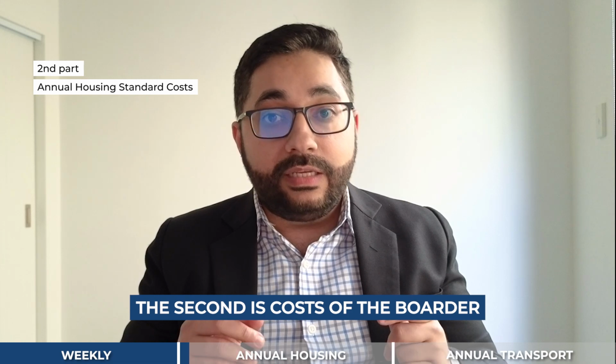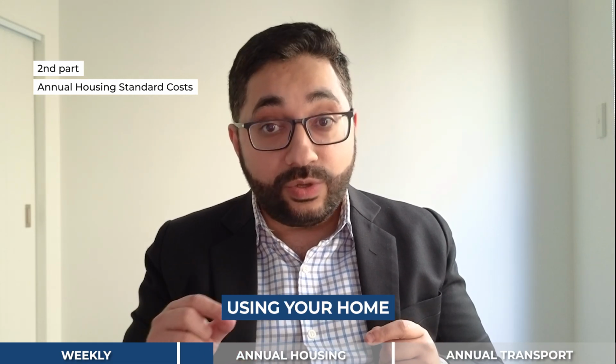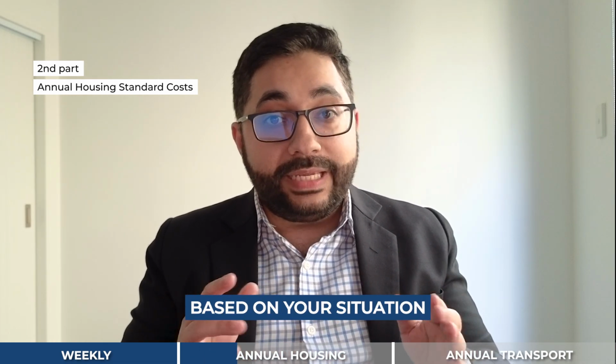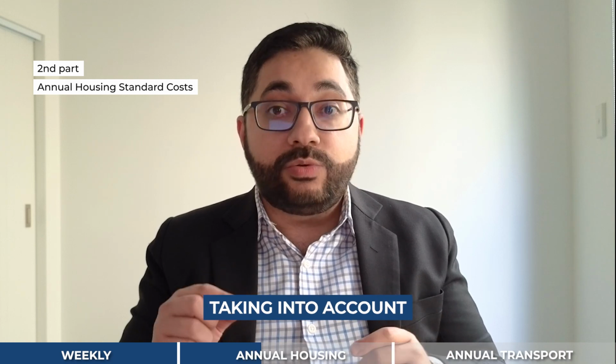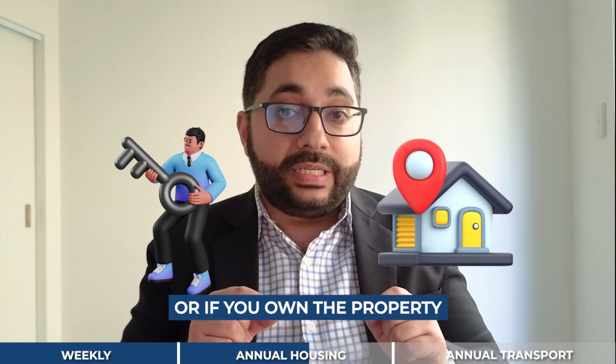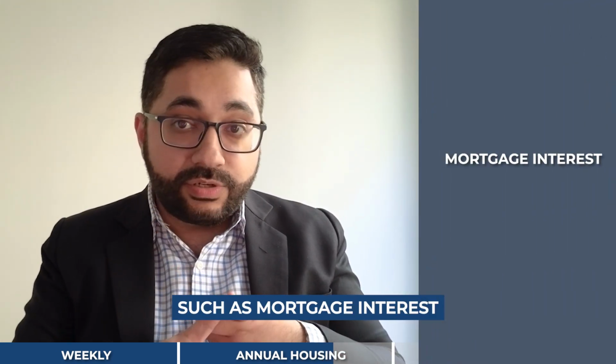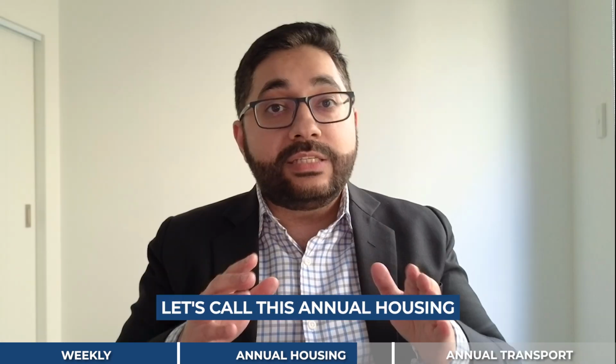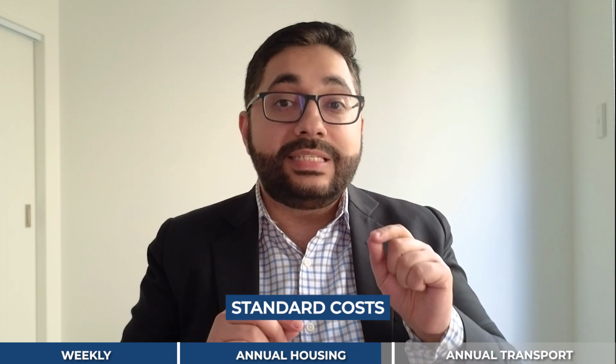The second is costs of the boarder using your home. The costs vary based on your situation, taking into account either your rent if you're a tenant, or if you own the property, then costs such as mortgage interest, insurance, and rates. Let's call this annual housing standard costs.